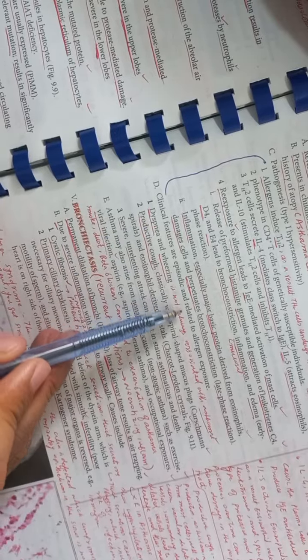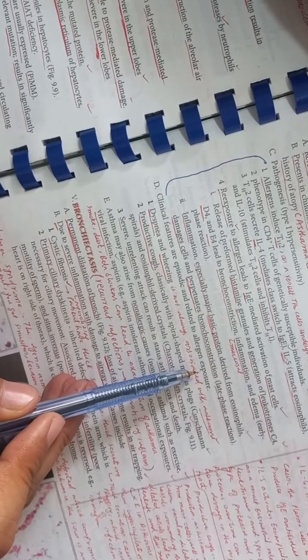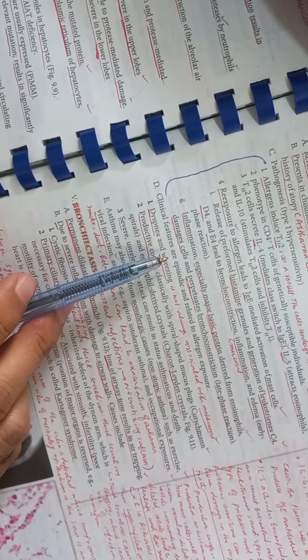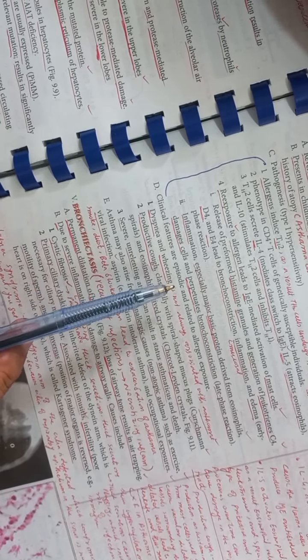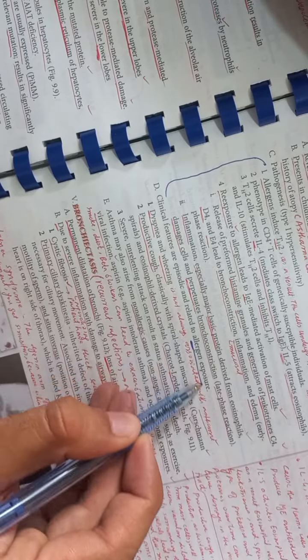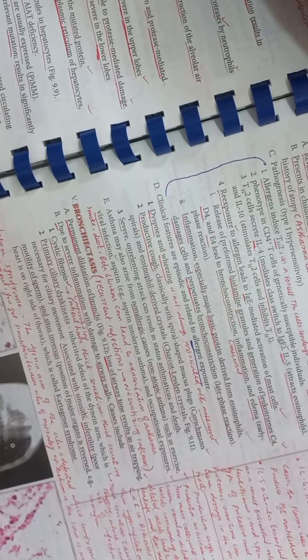Clinical features are episodic and related to allergen exposure. It means that these asthmatic individuals will not have bronchoconstriction all the time. They will not be asthmatic all the time. They will become symptomatic only when they are exposed to allergen. Only then will they become bronchoconstrictive.